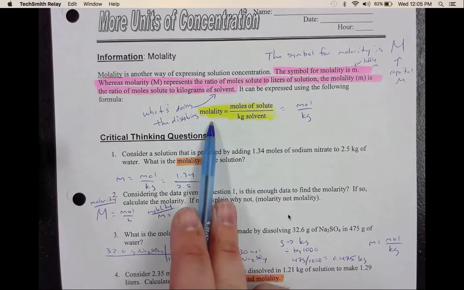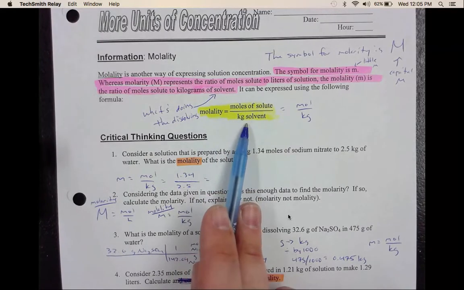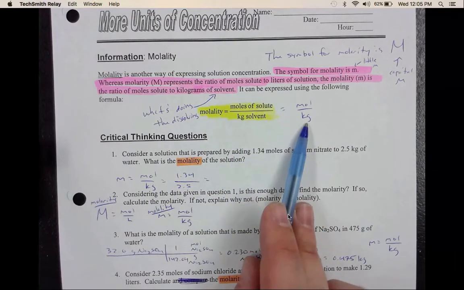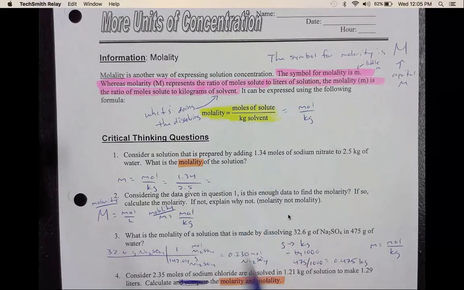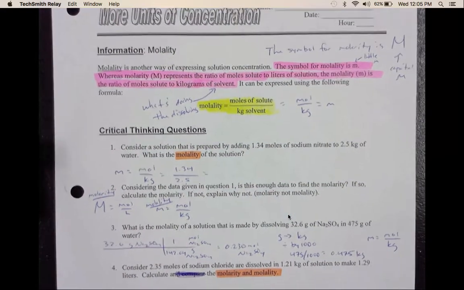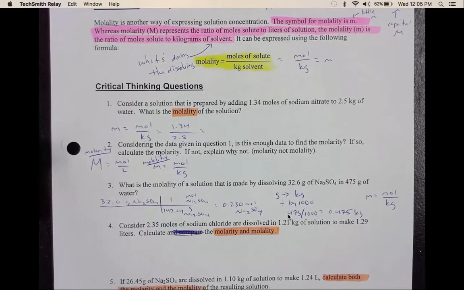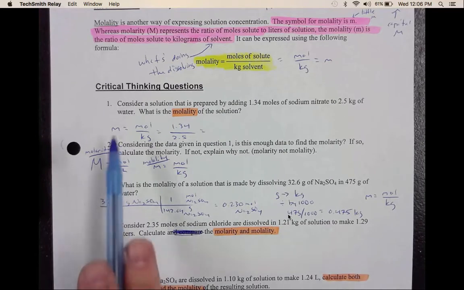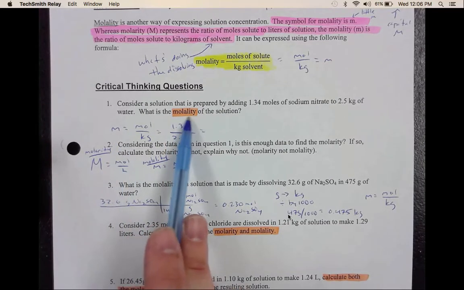Our formula for molality is moles of solute over kilograms of solvent. So again, if we put it into symbols, it's moles per kilograms, and remember, that will equal little m. So first question, we have a solution with 1.34 moles of sodium nitrate and 2.5 kilograms of water. We are putting the sodium nitrate in the water and dissolving. So it's asking us to calculate the molality.